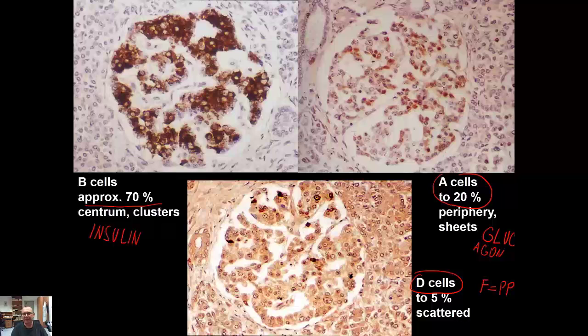Then you can exactly recognize B cells, because only these cells can contain insulin. If you do the same procedure with antibody against glucagon, you will visualize only A cells, and so on. I will speak about immunohistochemical method at the end of our course. There will be one special lecture about it.